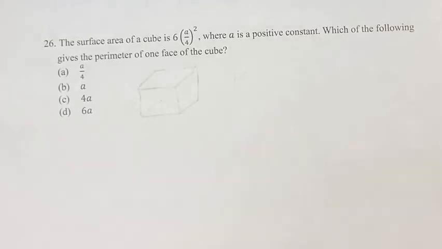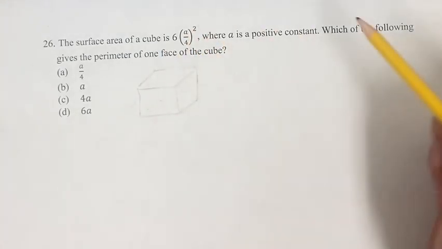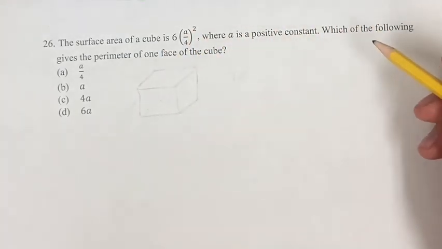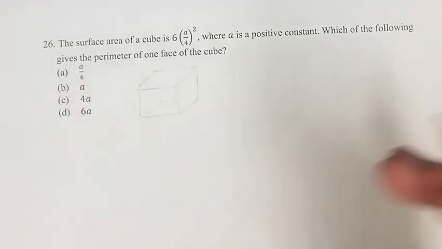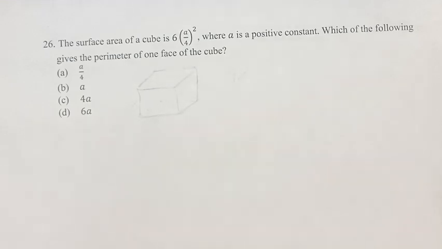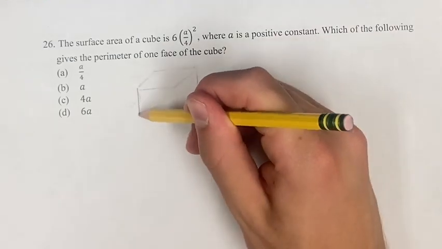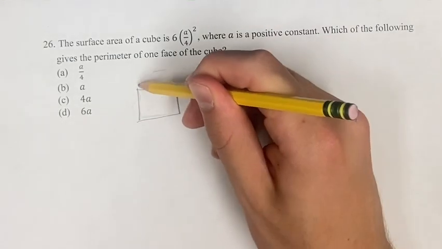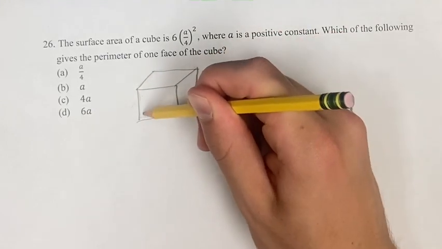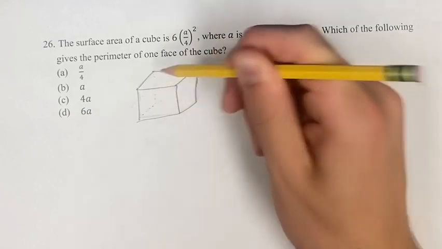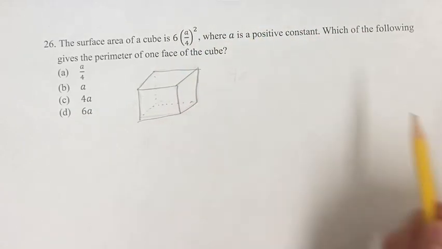In this problem, we're given that the surface area of a cube is 6 times (a over 4) squared, where a is a positive constant. First, if we want to find the perimeter, we're going to have to find the side length of the cube. So if we draw the cube right here, every edge in this cube is going to be the same length, right? That's what makes it a cube and not some other rectangular prism.